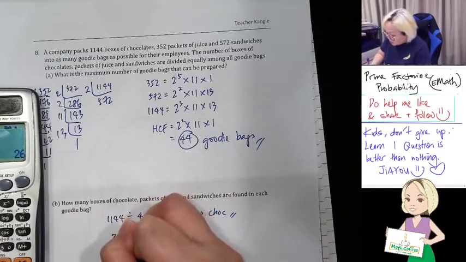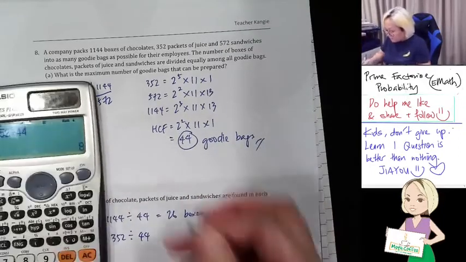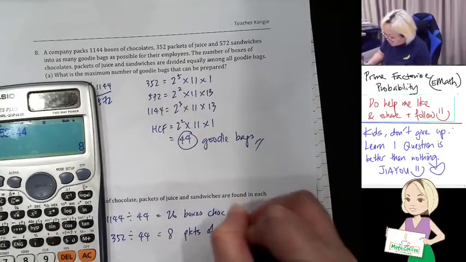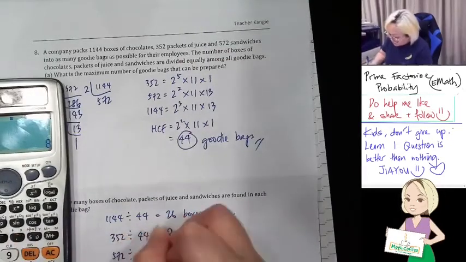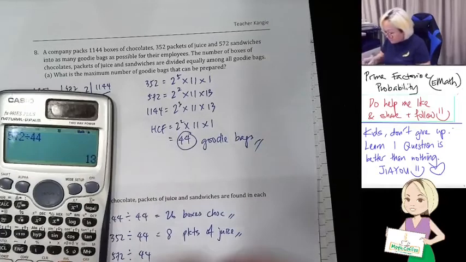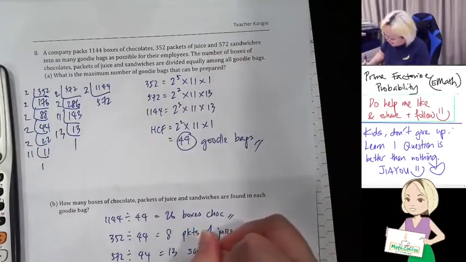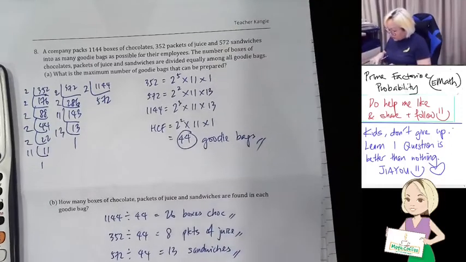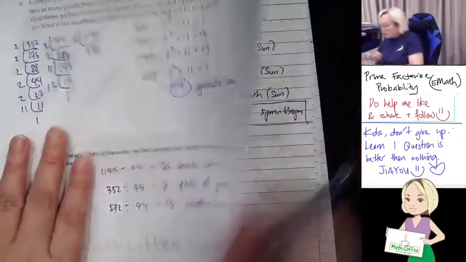Next is 352 divided by 44. So it will be 8 packets of juice. And the last one will be 572 divided by 44. 13. So it will be 13 sandwiches. So 26, 8 and 13, yes. So this is how you do this kind of question.